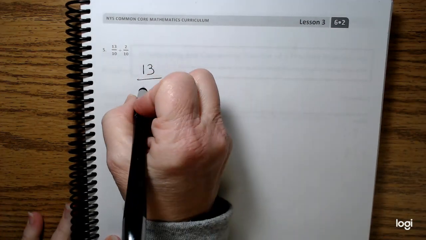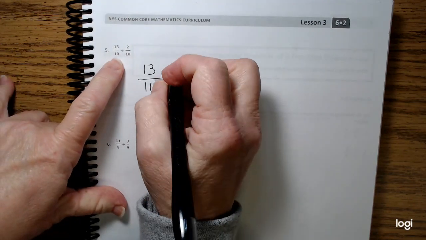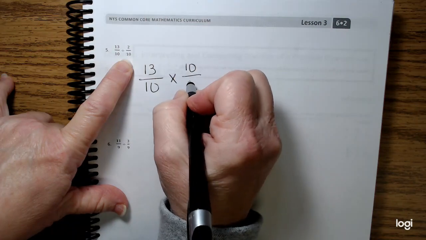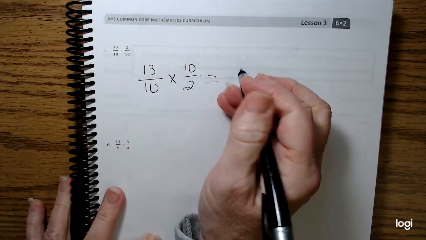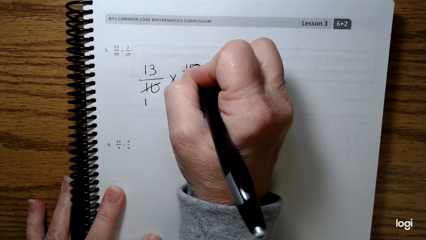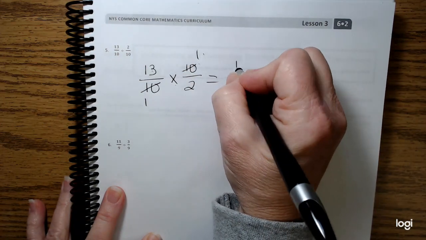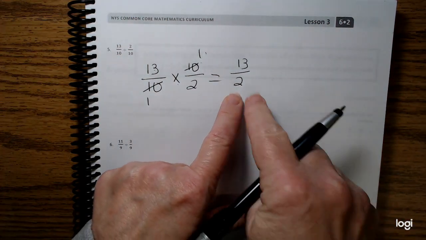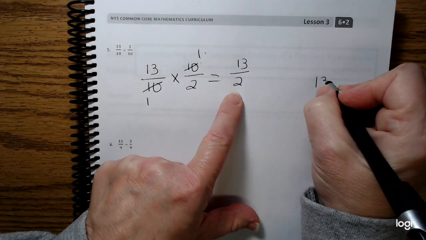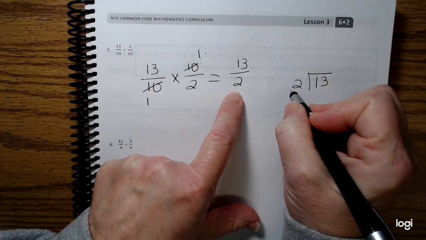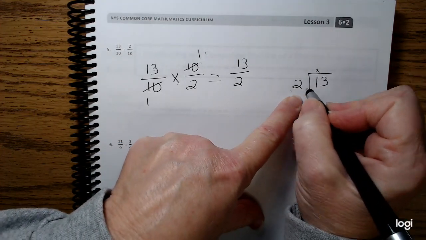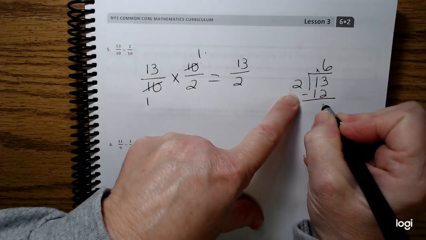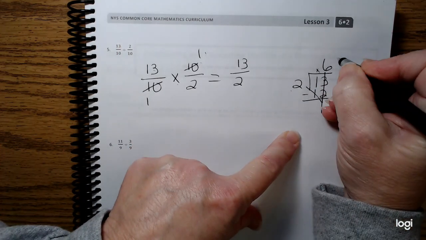Okay, so I'm going to do keep 13 tenths, change to multiply, flip 10 over 2, 10 on top and 10 on bottom. 10 goes into 10 once, 10 goes into 10 once. 13 times 1 is 13, and 1 times 2 is 2. Top heavy fraction, hopefully you guys noticed that, and you did 13 divided by 2. 2 cannot go into 1, but 2 can go into 13 6 times, which is 12. My answer is 6 and 1/2.